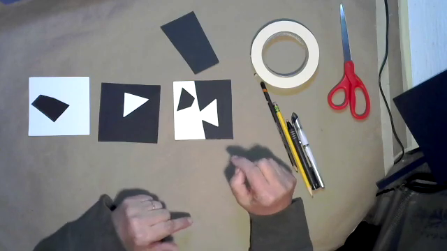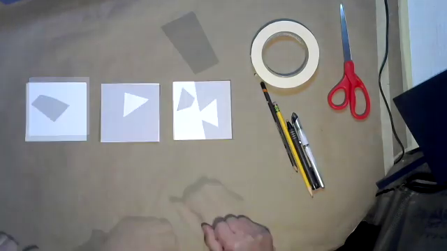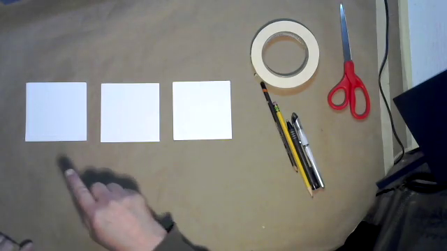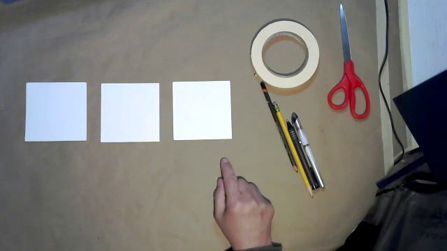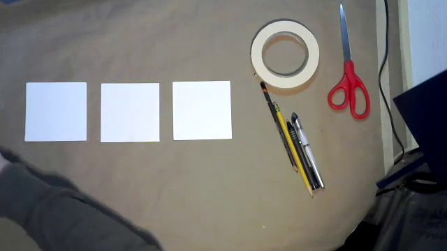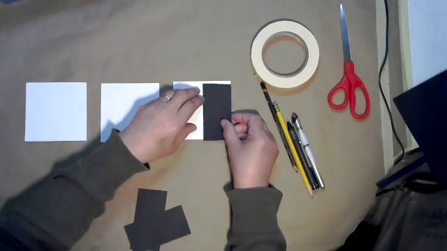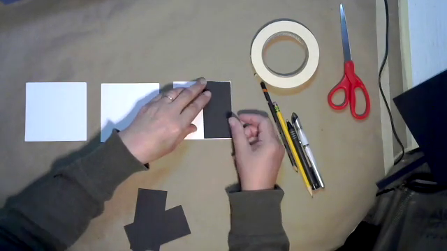The trick is you're going to use all the same materials. All of your backgrounds are going to be white. They are all going to be 4 inches by 4 inches. And then what you're going to do is cut black paper that is exactly half the 4 inch by 4 inch measurement.